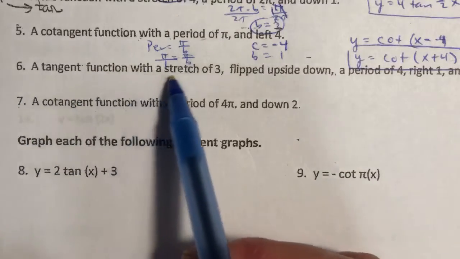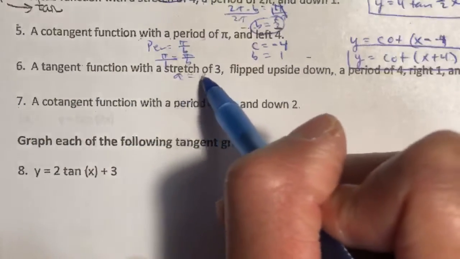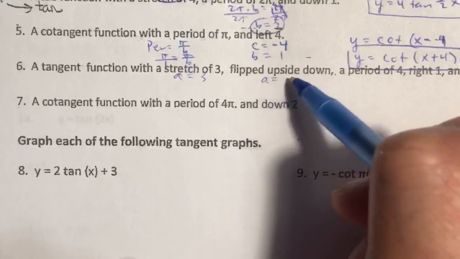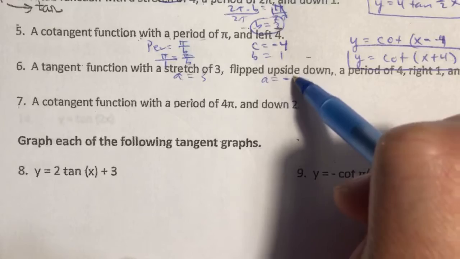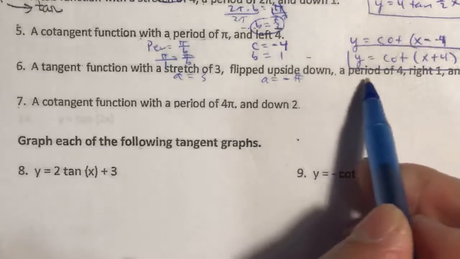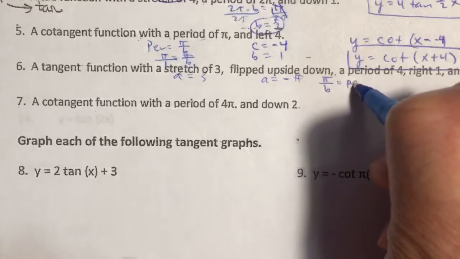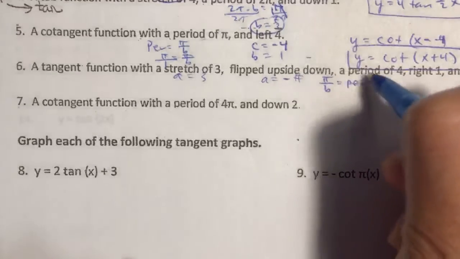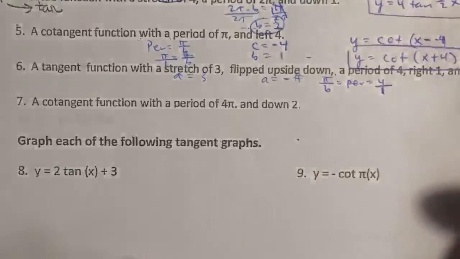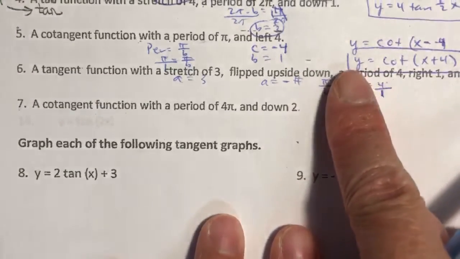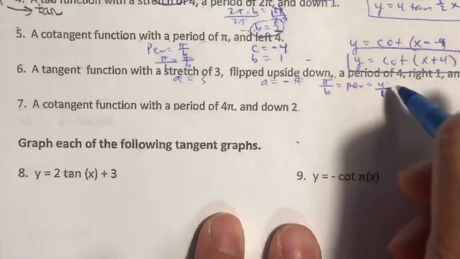A tangent function with a stretch of 3, so a equals 3, is flipped upside down, so that means your a value is a negative number. A period of 4, pi over b equals the period, which is 4. 4 over 1, cross multiply.